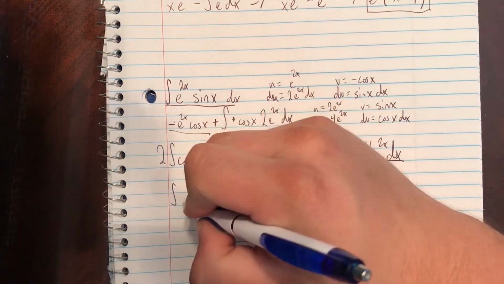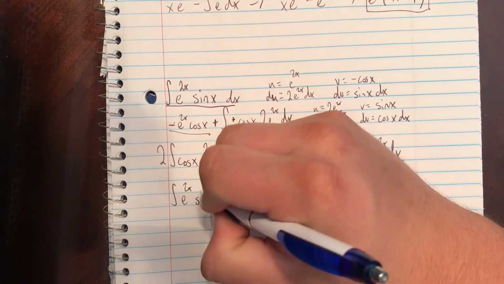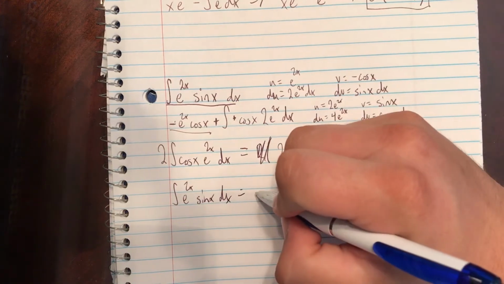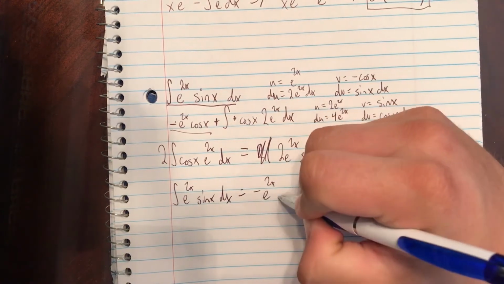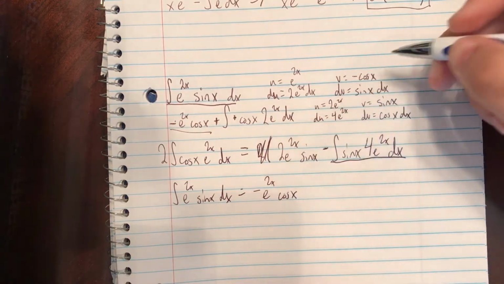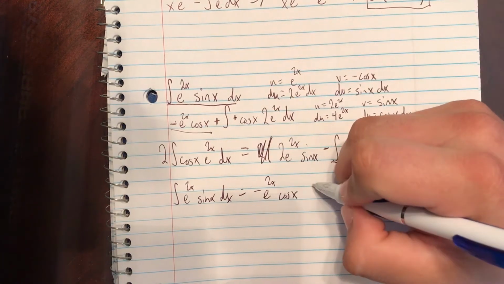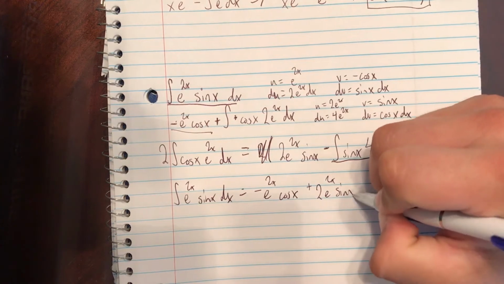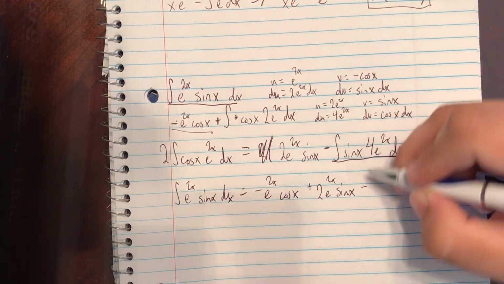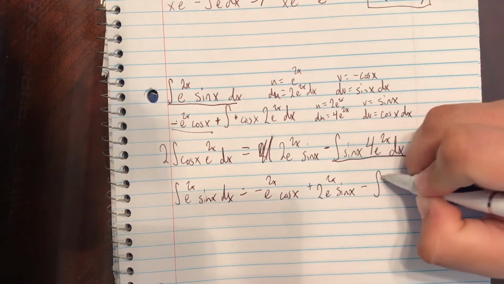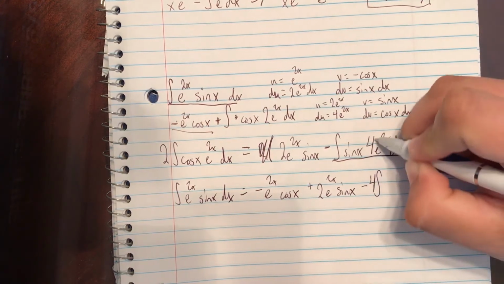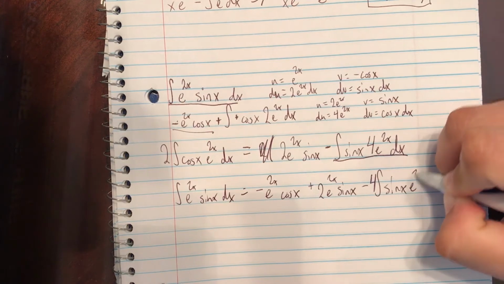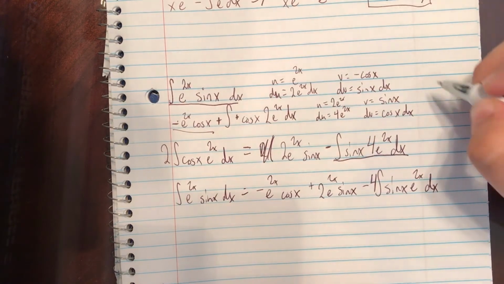So e to the 2x sine x dx is actually equal to negative e to the 2x cosine x plus 2e to the 2x sine x minus the integral. We'll take the constant out there, so 4 times the integral of sine x e to the 2x dx.